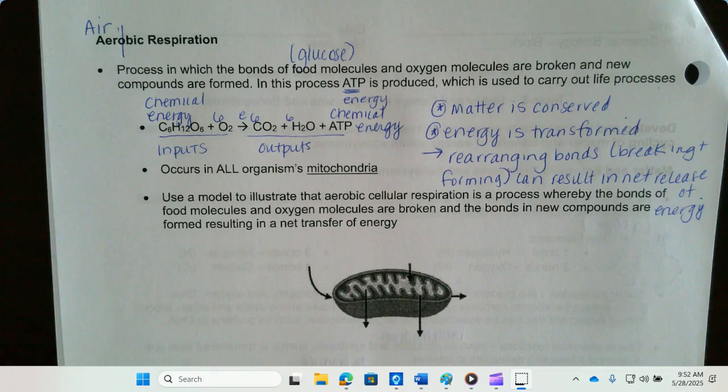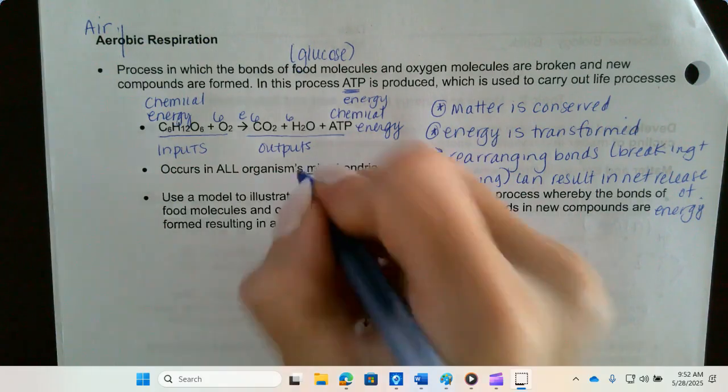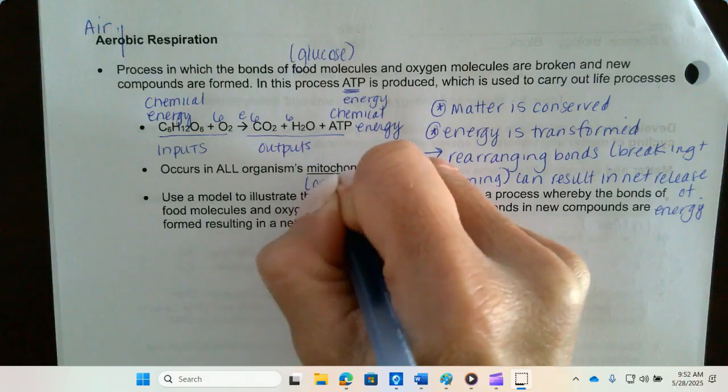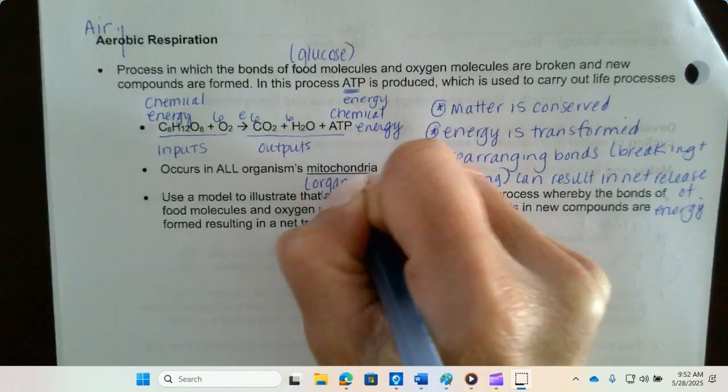And then the last thing we have here is the mitochondria. All organisms, right, plants and animals have mitochondria. Inside of the mighty mitochondria, which is an organelle, that's going to be where that respiration takes place.